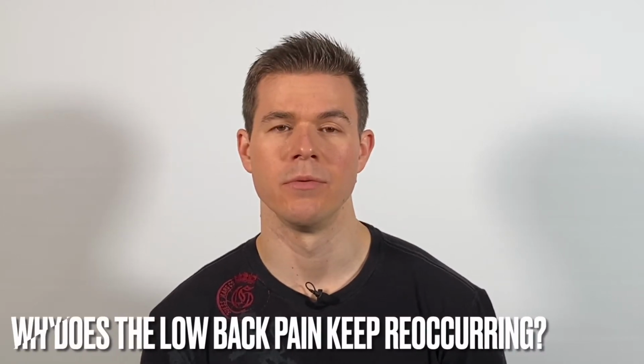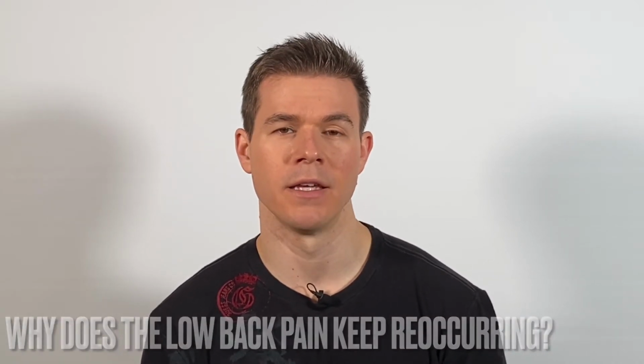So what we want to do is address why exactly it is becoming a repetitive sprain strain. Why does this issue continue to reoccur for you over and over again? What we want to do is determine what is actually tugging on the lower back muscles, what's tugging on those ligaments, and what's tugging on the capsules of the lower back and the spine itself.